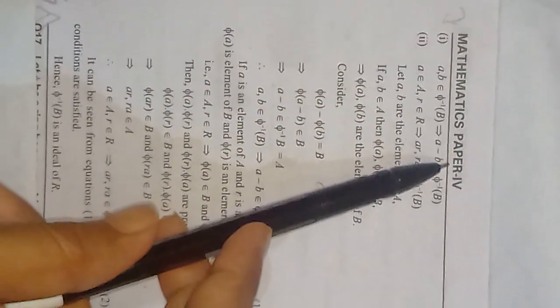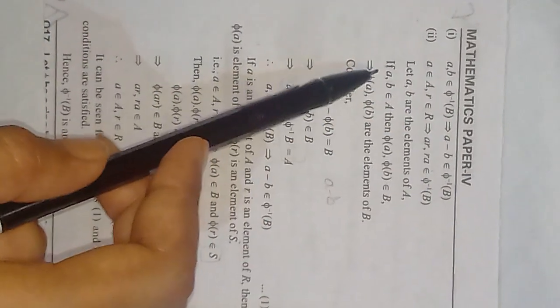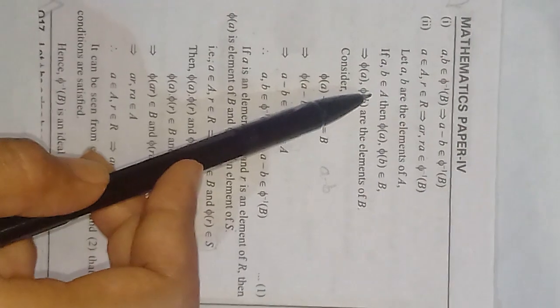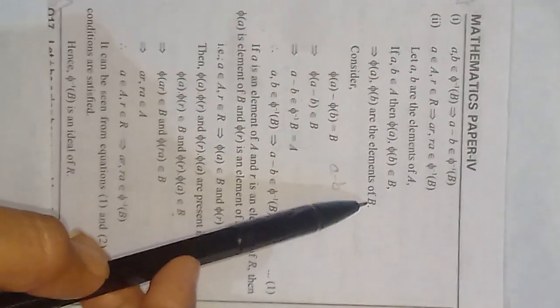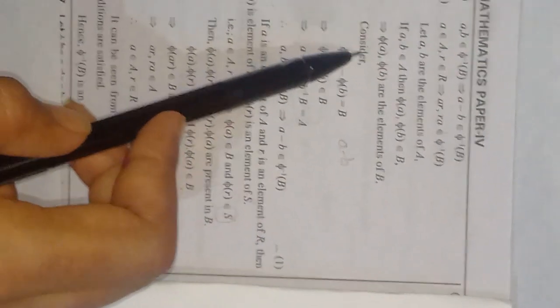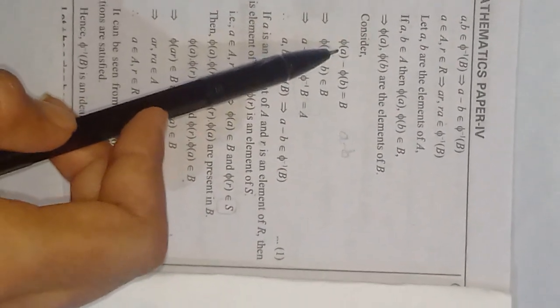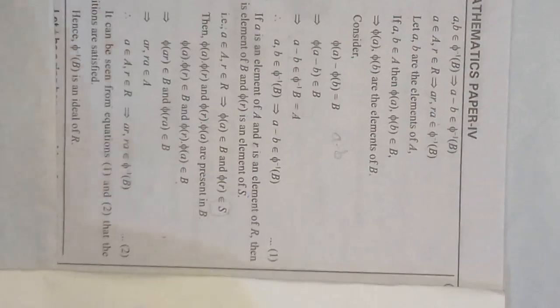Now proving the first case, for this one we are taking some elements a, b belongs to A, where pi of a, pi of b are elements of B. Now we are considering pi of a minus pi of b. You just see the given set elements like this. The elements in B are in terms of pi of r.